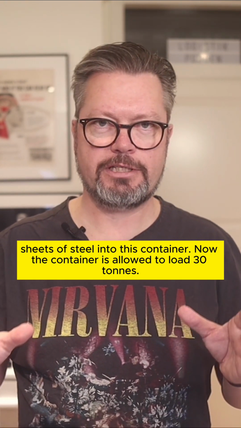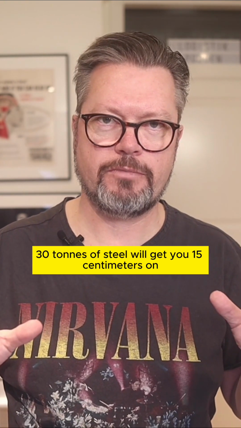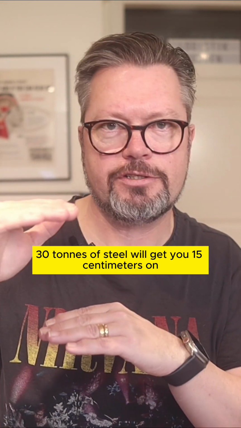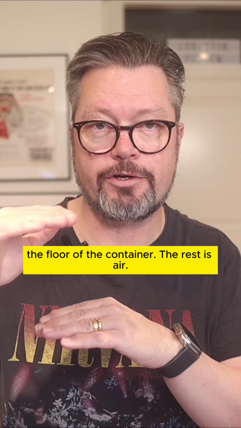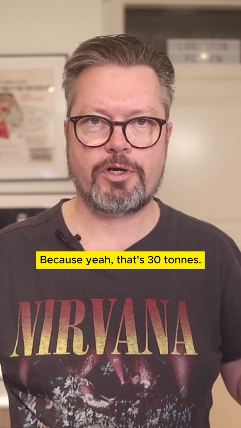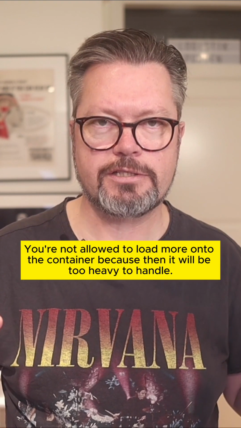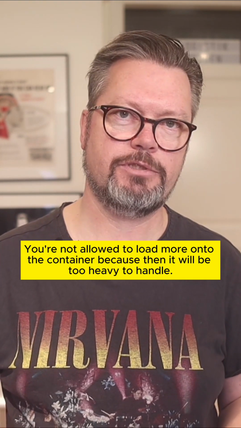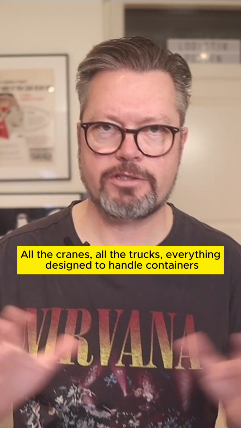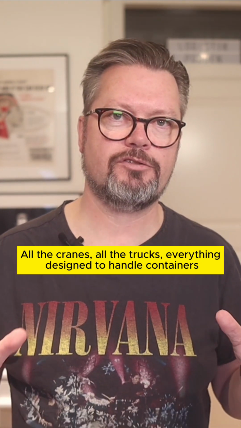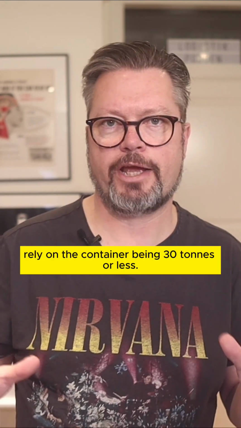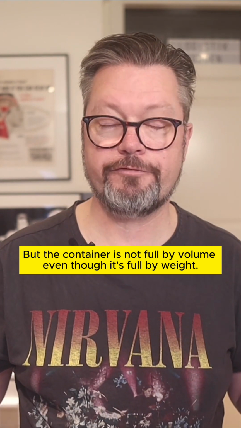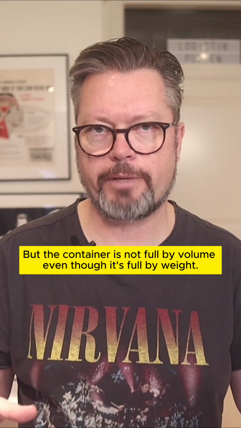Now, the container is allowed to load 30 tons. 30 tons of steel will get you 15 centimeters on the floor of the container. The rest is air. Because that's 30 tons, you're not allowed to load more onto the container because then it will be too heavy to handle. All the cranes, all the trucks, everything designed to handle containers rely on the container being 30 tons or less. But the container is not full by volume, even though it's full by weight.